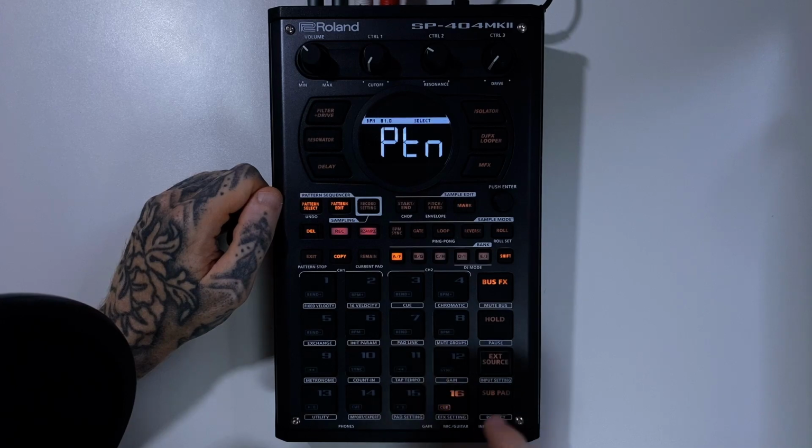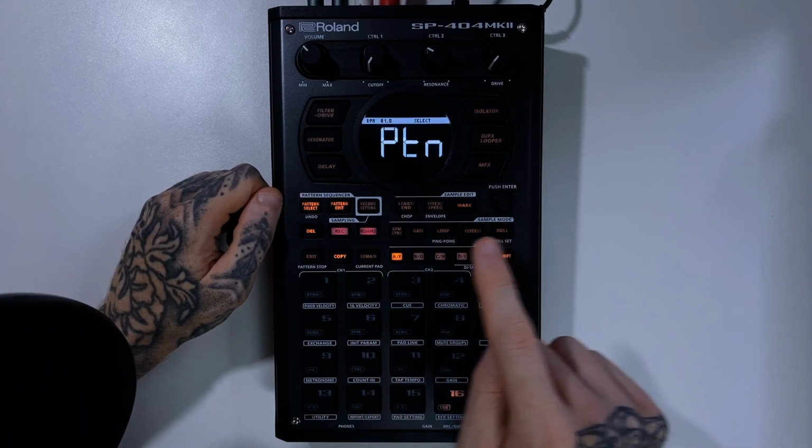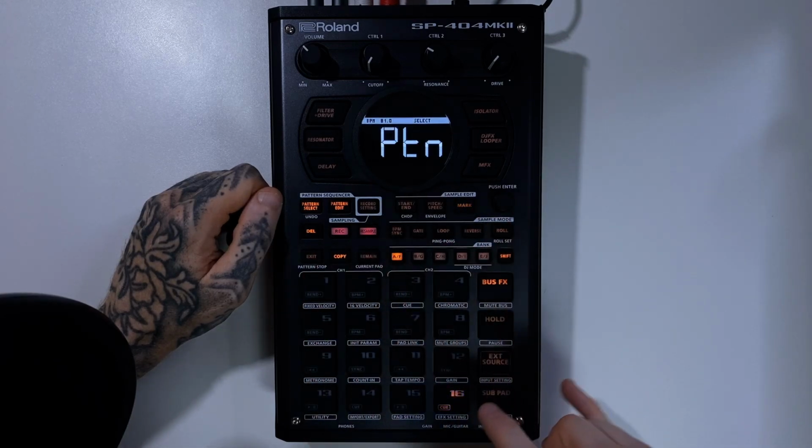So the next one here, I'm just going to play you my pattern because I want you to hear what's in here. It's a very simple drum loop with some drums and a melodic element.